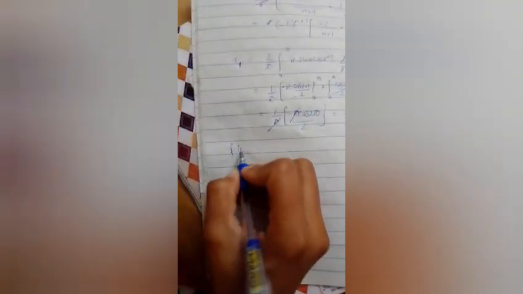Okay. Now write the Fourier series. f of x is equal to a naught by 2. A naught was 2. Okay, this is 2, so 2 over 2.